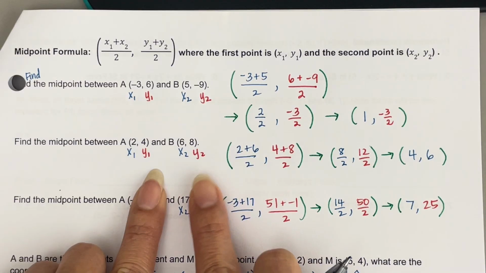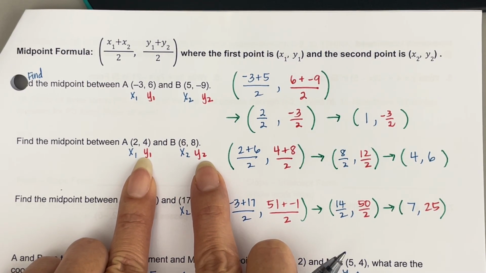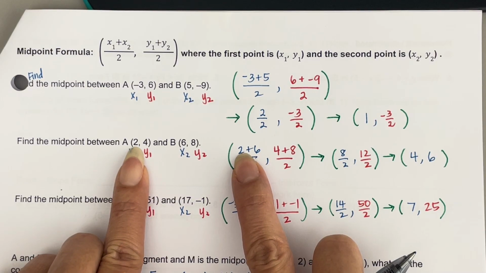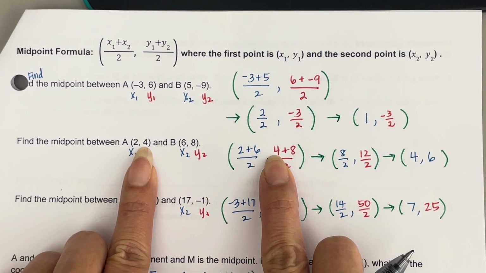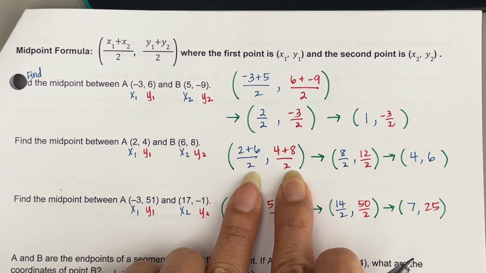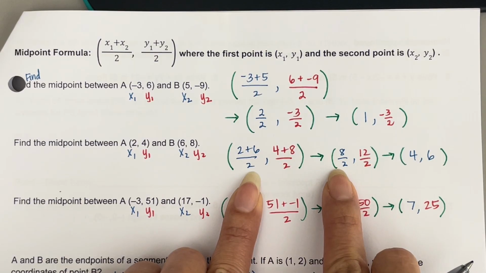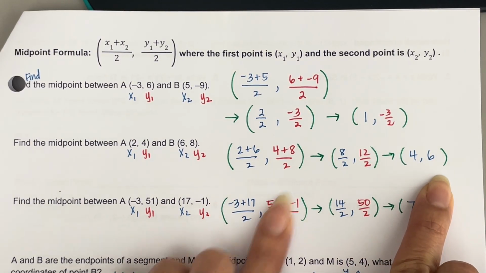Let's try the second one. So again, x1, y1, and x2, y2, and then you're going to take the two x's, 2 plus 6, find the average, so divide by 2, 4 plus 8, find the average, so divide by 2. That's going to be 8 over 2, 12 over 2, or (4, 6).